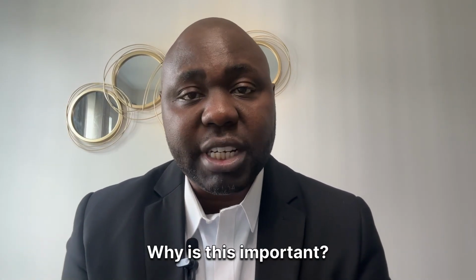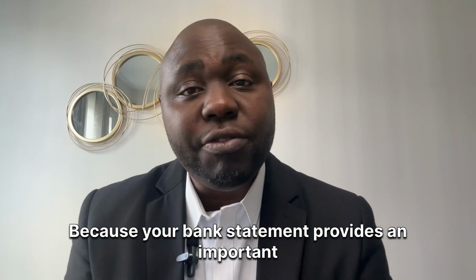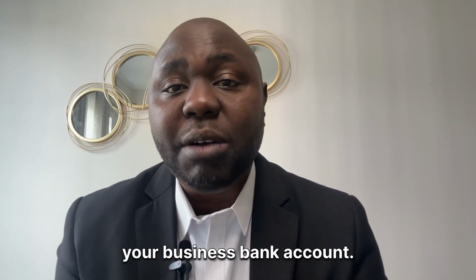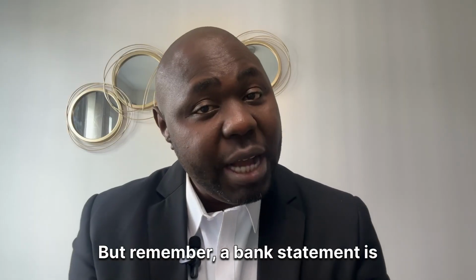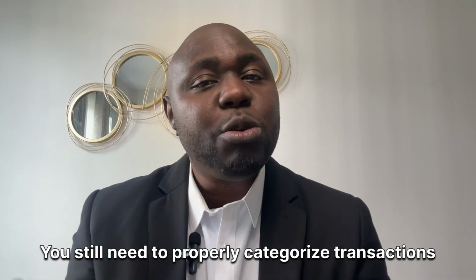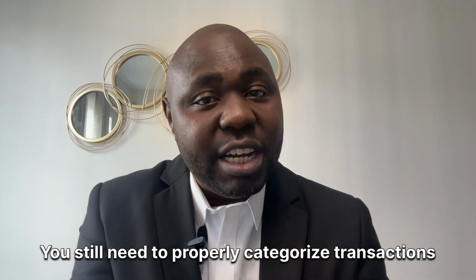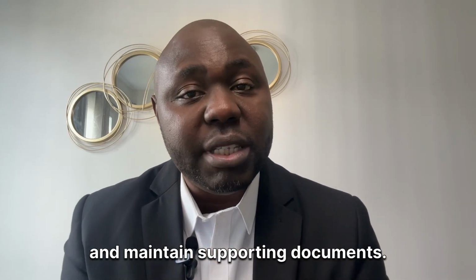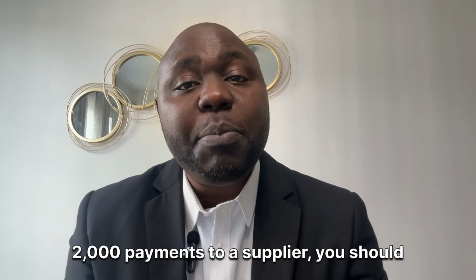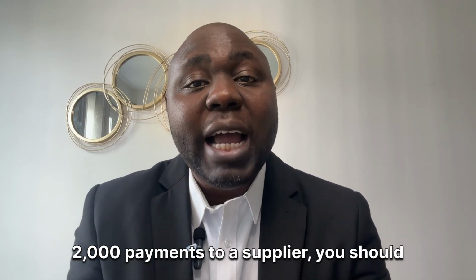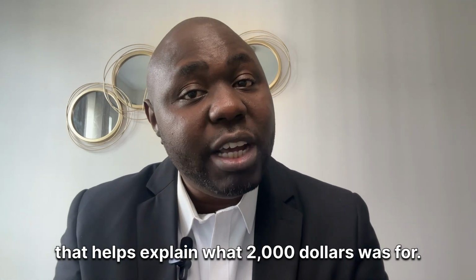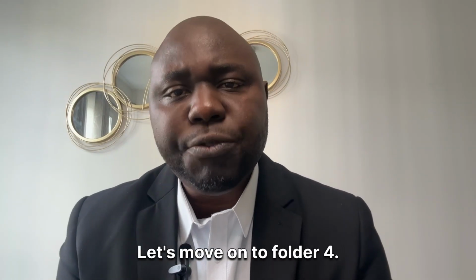Why is this important? Because your bank statements provide an important record of the transactions that flow through your business bank account. But remember, a bank statement is not a complete bookkeeping system. You still need to properly categorize transactions and maintain supporting documents. For example, if your bank statement shows a $2,000 payment to a supplier, you should ideally have documentation that helps explain what the $2,000 was for.